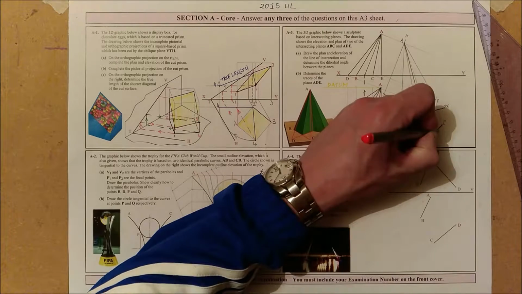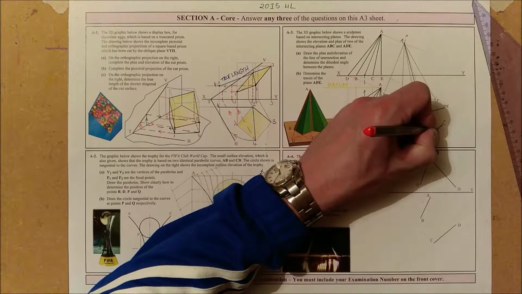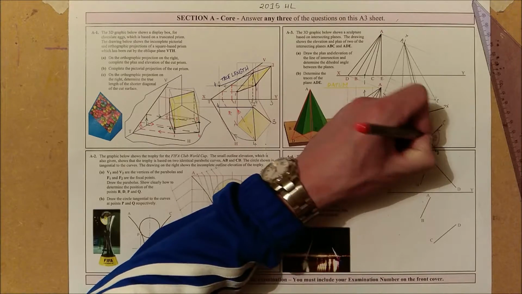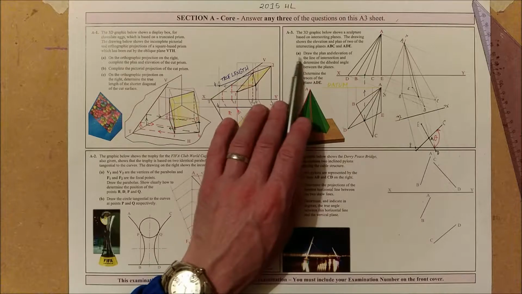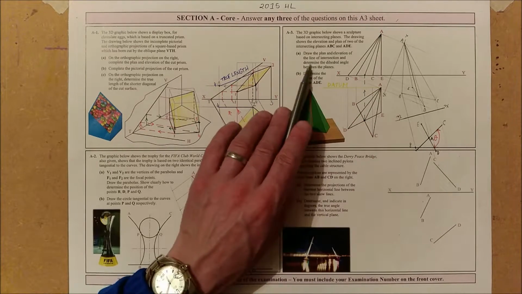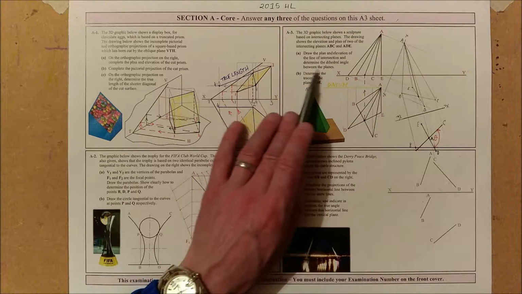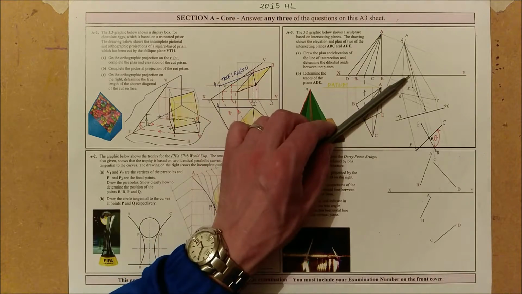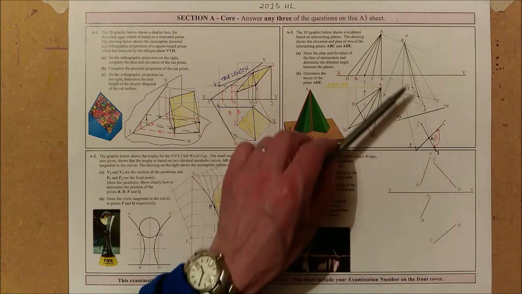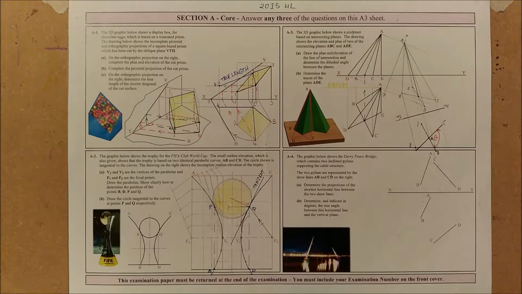And you can take your dihedral angle then between the two planes. And this here will be your dihedral angle. Remember, part A was to draw the plan and elevation of the line of intersection, which we did, and determine the dihedral angle between the planes. So the dihedral angle consists of two auxiliary views, which we did here. So 1, 2, and got our dihedral angle there.